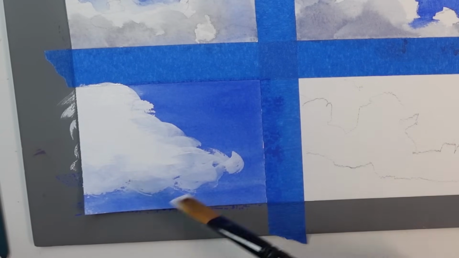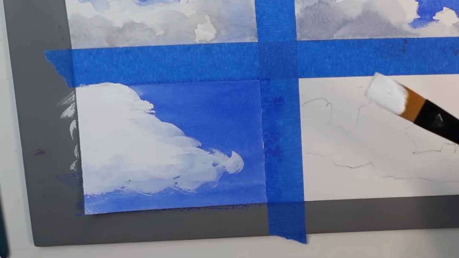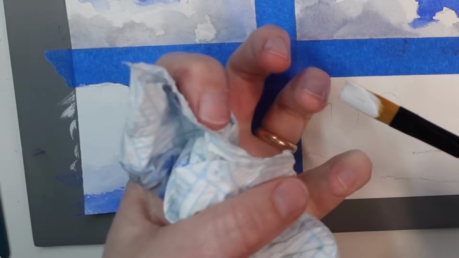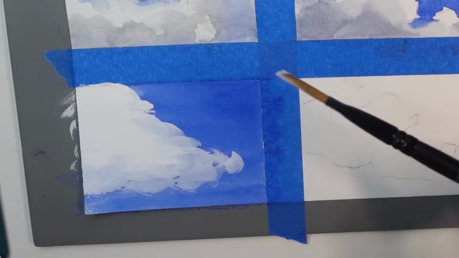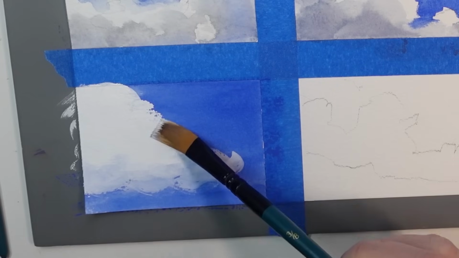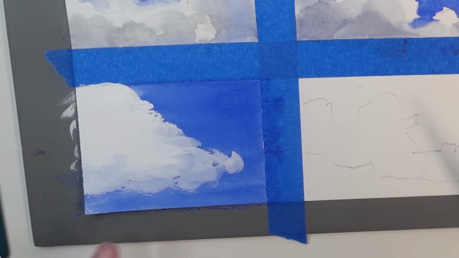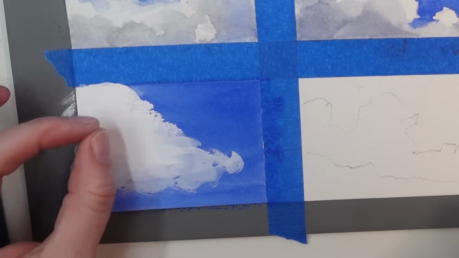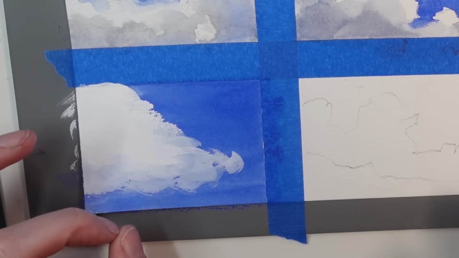And as I go, I'm going to need to constantly reload my brush because it's just sitting on the very surface of it. It's not in the brush. I'm not putting too much on at one time. And what I'm trying to do is get a dry brush effect. So it's kind of a broken brush stroke and little bits of what's below will show through.